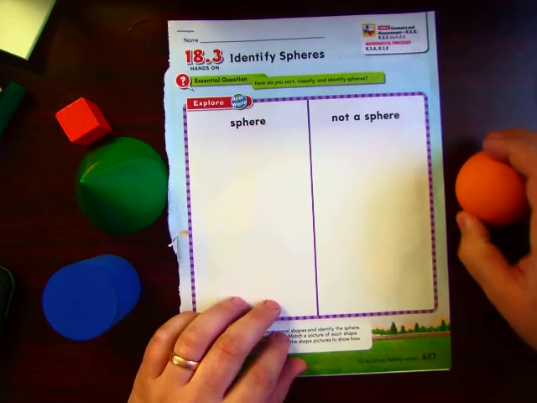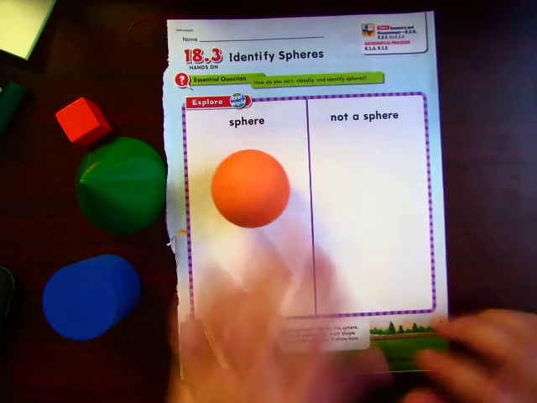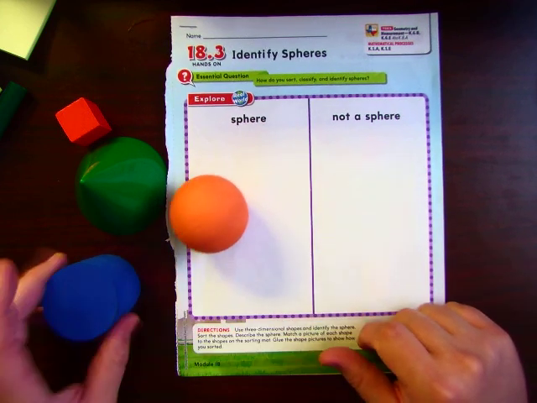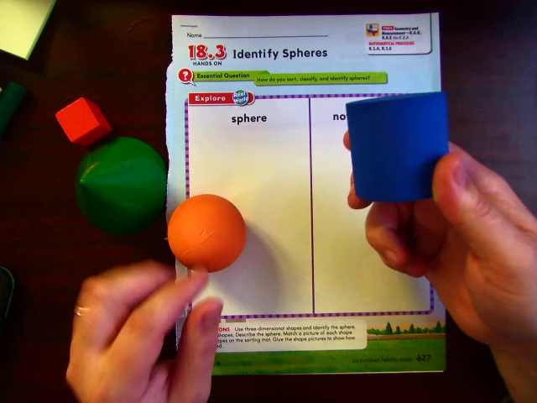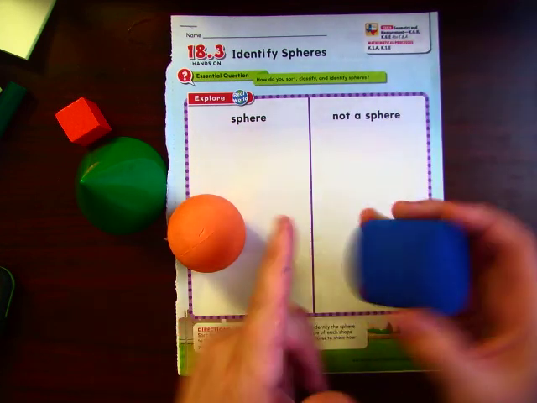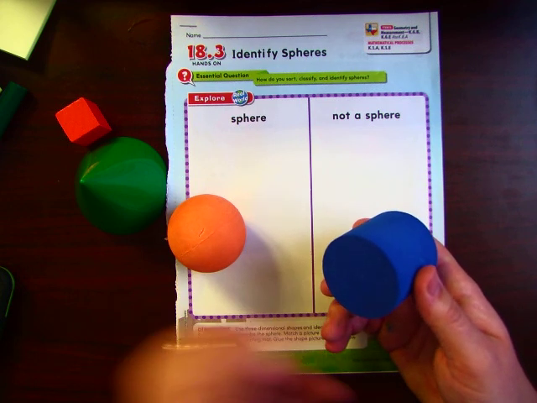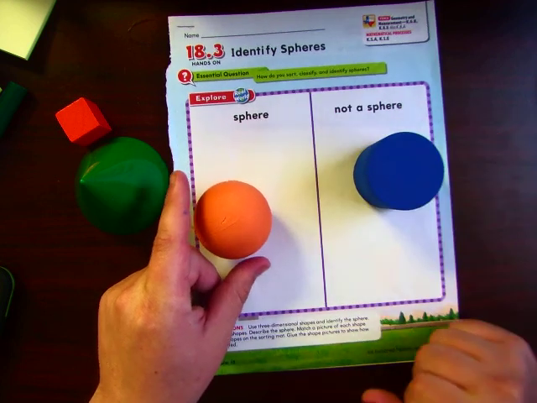Alright, so now we're going to sort. This one's a sphere, so we're going to put it in the sphere group. And over here we have the other group, not a sphere. What about this shape? Does it have a curved surface? Yep. But it also has two flat surfaces. And we know it's a cylinder because we learned that before, right? But does a sphere have any flat surfaces? No. So we're going to put it in not sphere.